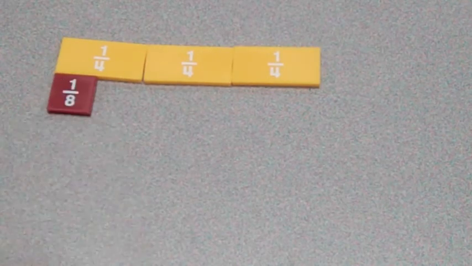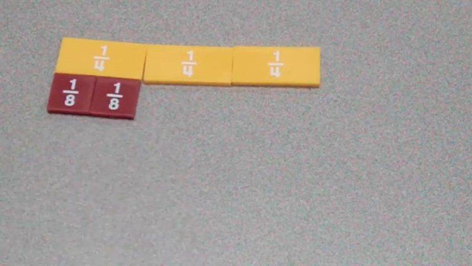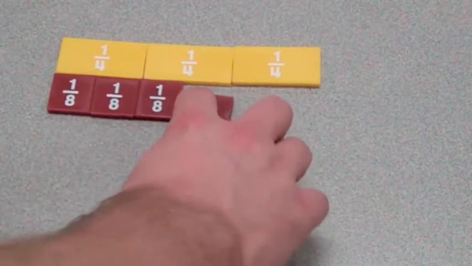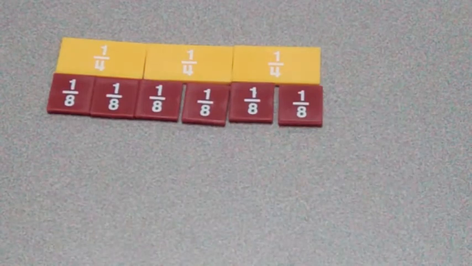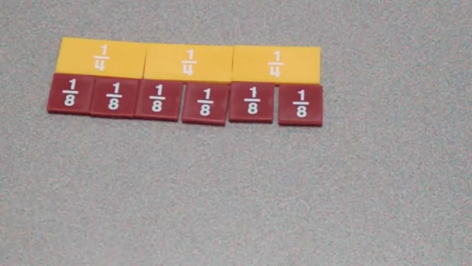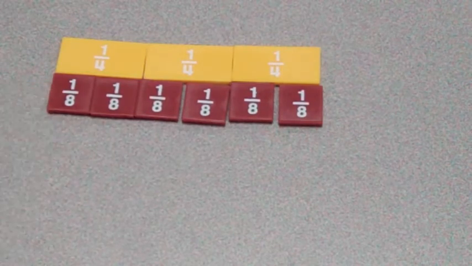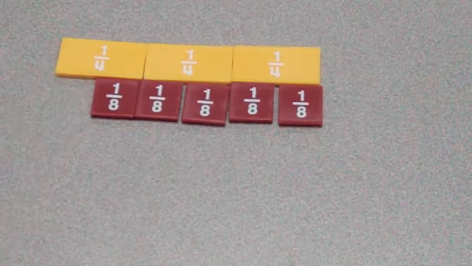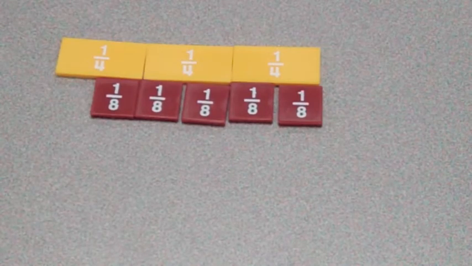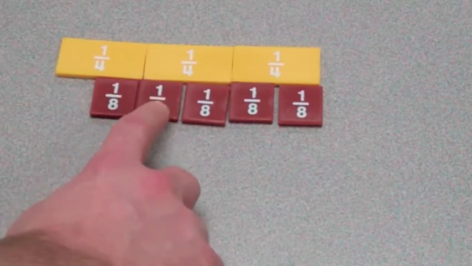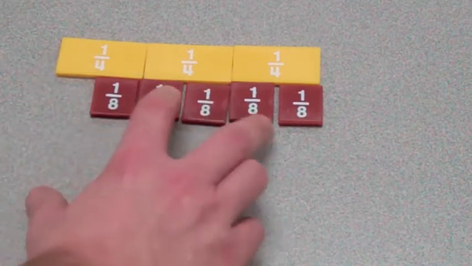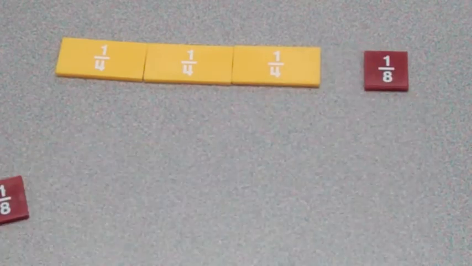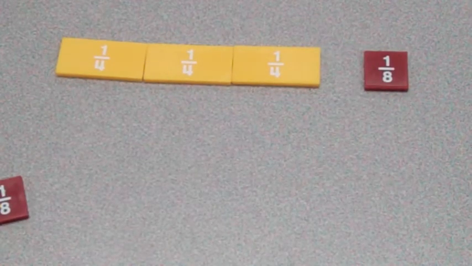So we have 1/8 there. That's going to be 2/8, 3/8, 4/8, 5/8, 6/8. Now 6/8 fill in the entire fraction of 3/4. But we're subtracting 1/8. So when we subtract 1/8, how many eighths do we have left? Well, we have 1, 2, 3, 4, 5/8 left. That's because 3/4 minus 1/8 is 5/8.